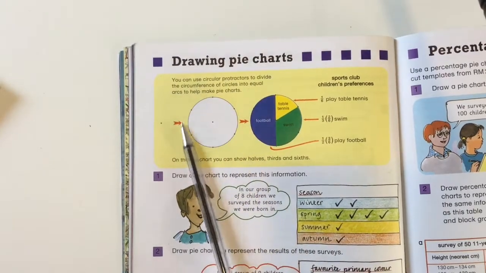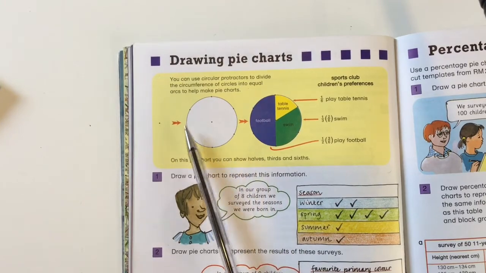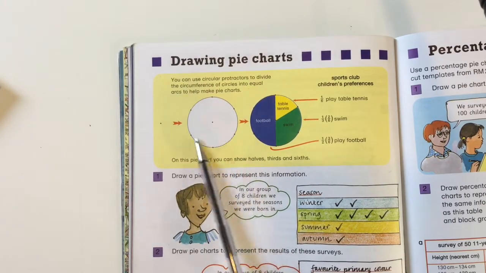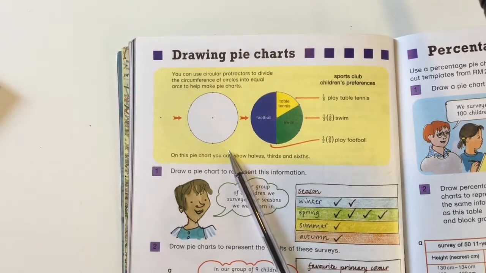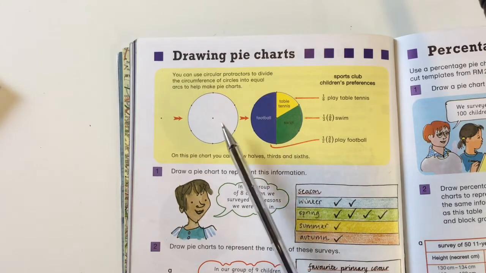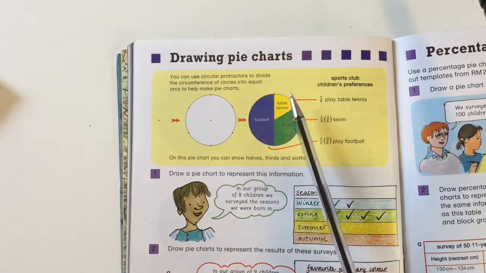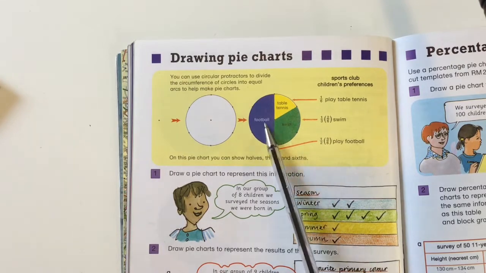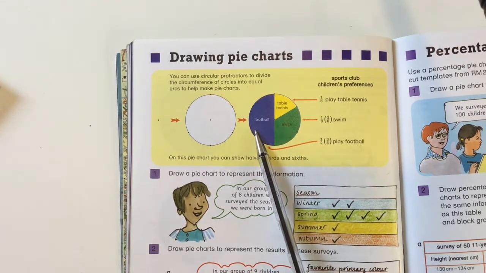If you take a look at the pie chart here, you can see it's been divided up into different amounts. The whole of the pie chart represents the whole of the population that you're trying to draw out. When I say population, I mean the total number of things that you're trying to draw out. You can see over here that it must be sports, with 3 different types: table tennis, swimming and football.